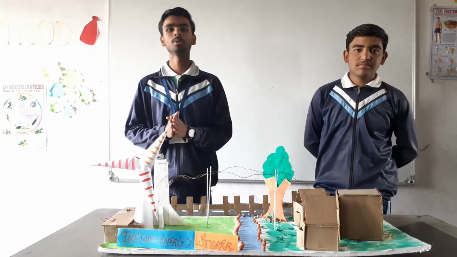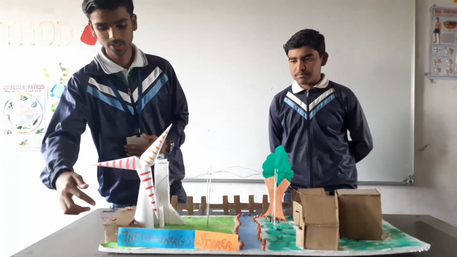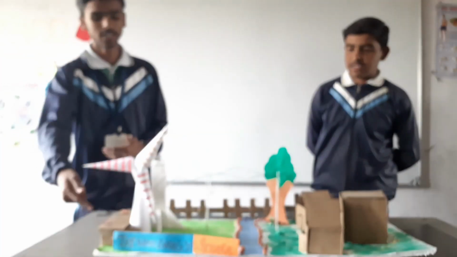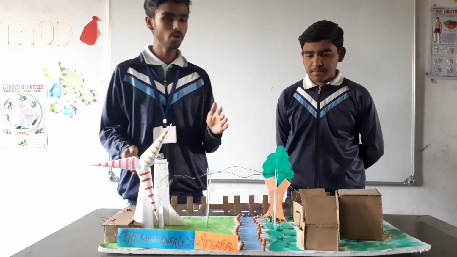We study in Rudra School in class 9. So we have made this model. You can see here it's a wind energy storer. So let's explain how we have made this.